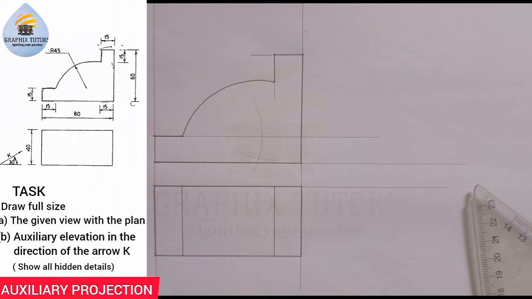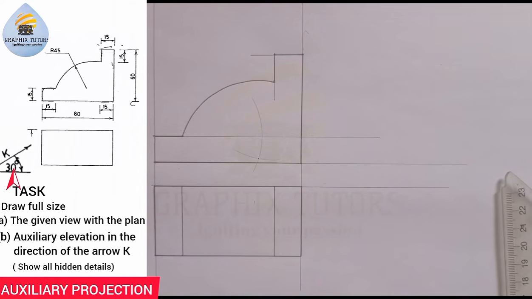Now, what we'll do is, to draw the auxiliary elevation, looking at it from this direction. What I would do, if I were you, is bring out this figure, and you can learn from this. So let's start.